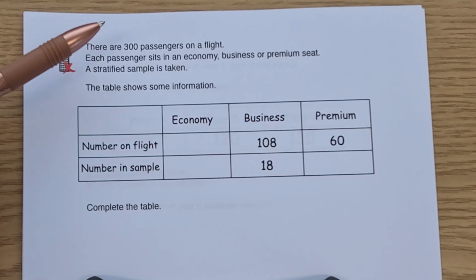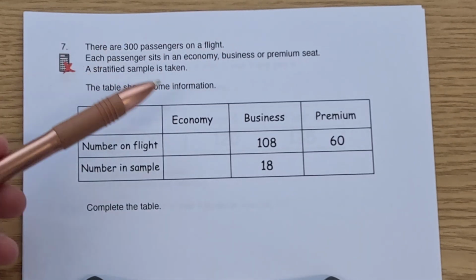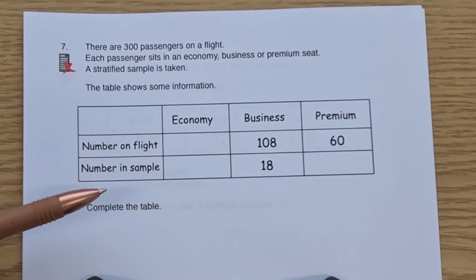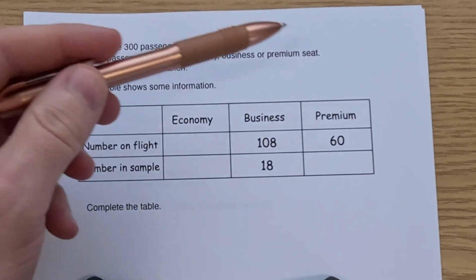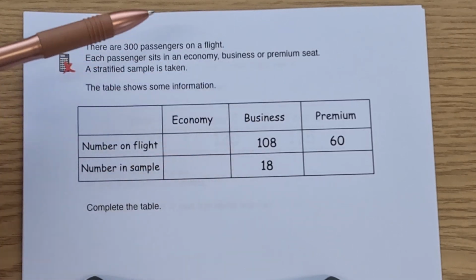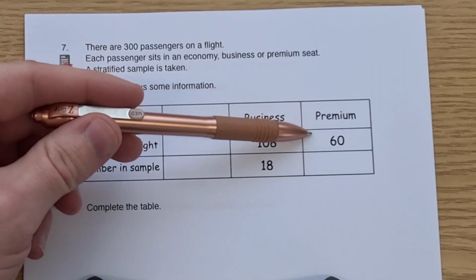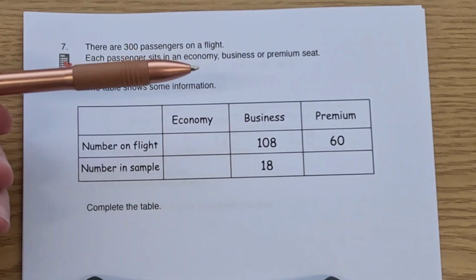So question number 7 says there's 300 passengers on a flight and each passenger sits in an economy, business or premium seat and a stratified sample is taken. And the table shows some information. So here we've got our economy, business and premium, and we've got some information in terms of the number on the flight and the number in the sample. So here we've got 60 people in premium and 108 people in business.